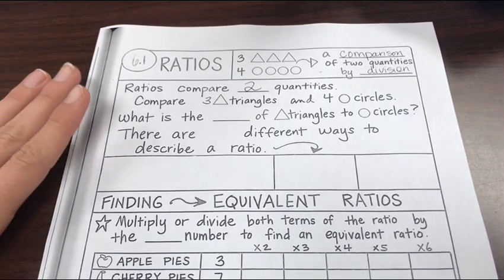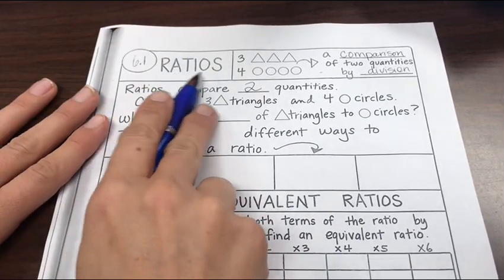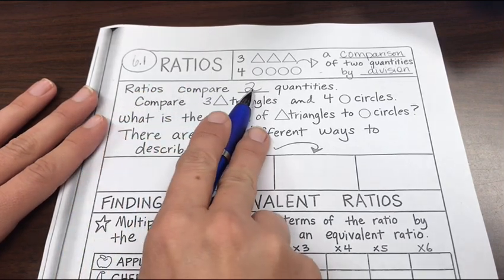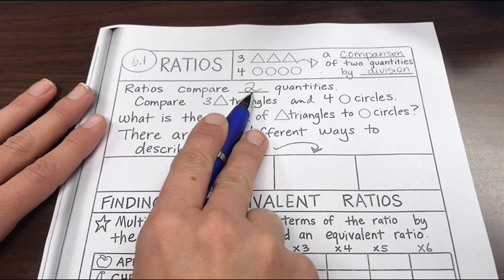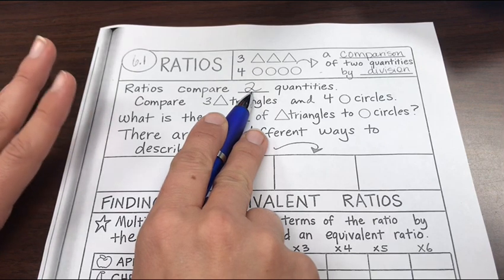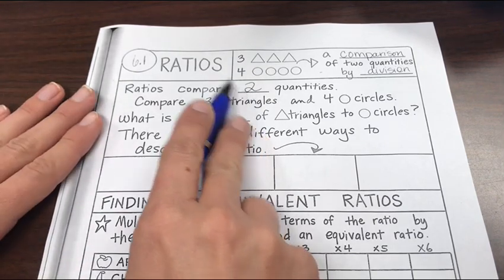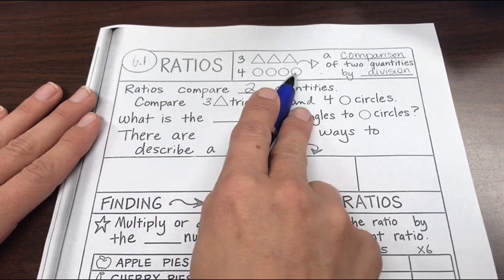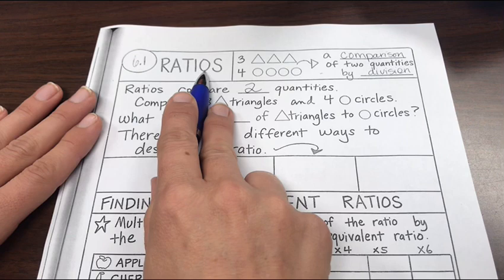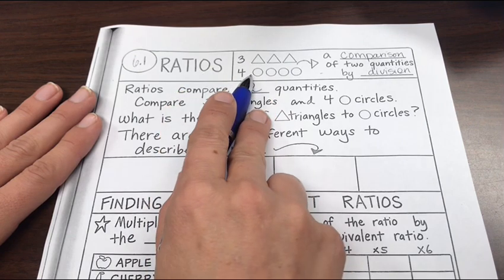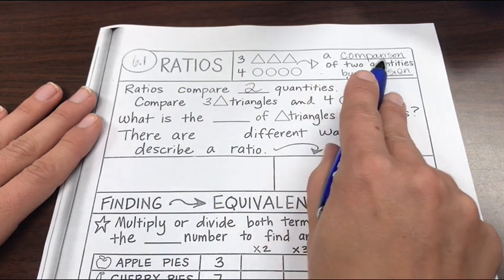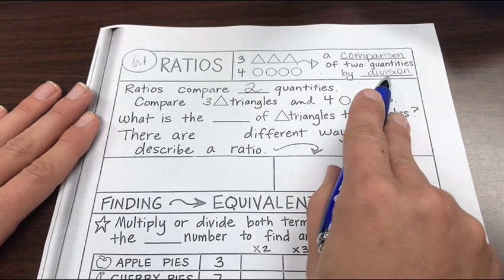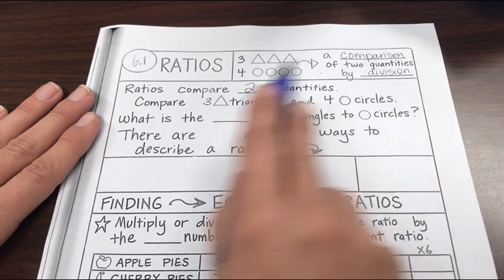All right, we're going to be on page 45 in your journal, and we're going to be talking about ratios. So a ratio is a comparison of two quantities. You're never going to compare more than two things with a ratio, all right? So if you had 3 triangles and 4 circles, if you were to write a ratio to compare those two items, a ratio is a comparison of two quantities by division. And I'll show you what the division means in just a moment.